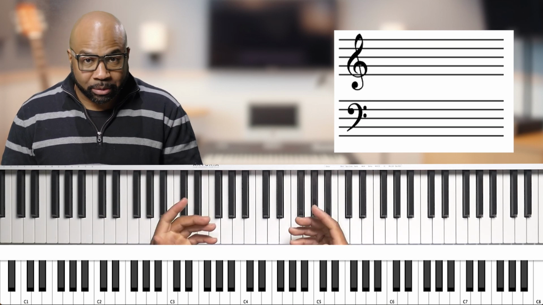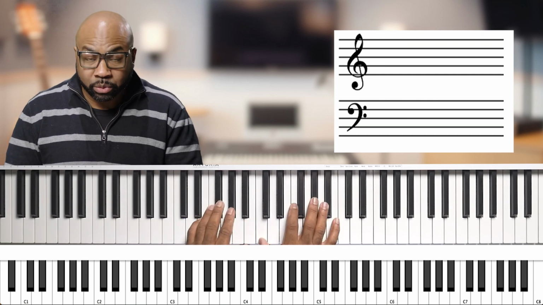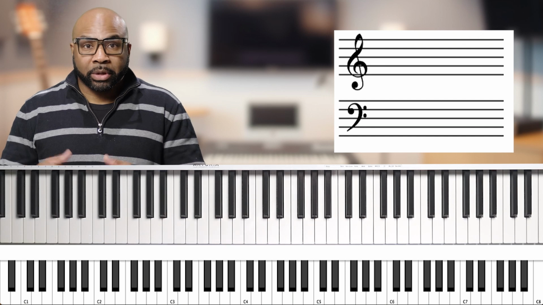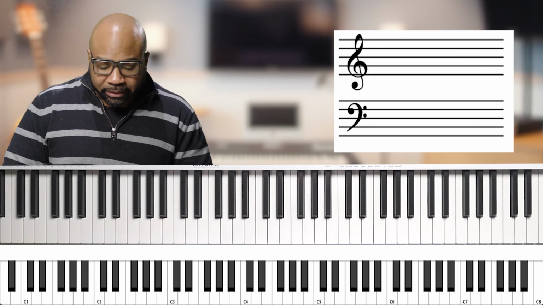Typically, we want to get to a minor chord, and we do have 3 minor chords in the key of E flat major. The minor chord being the 2 is F minor. We have G minor, and then we have C minor. But we can use the same leading tone concept using diminished 7 chords. Now, how do we get there?